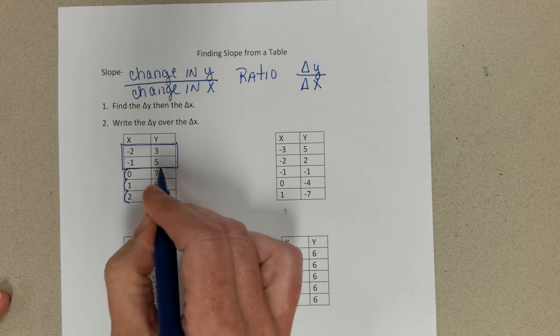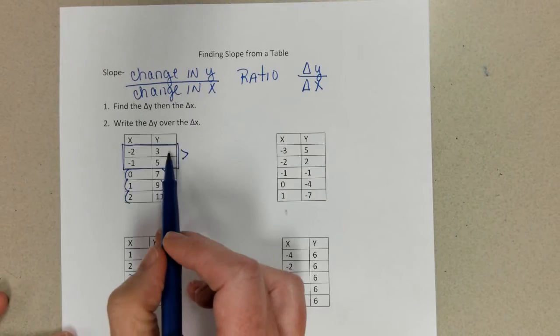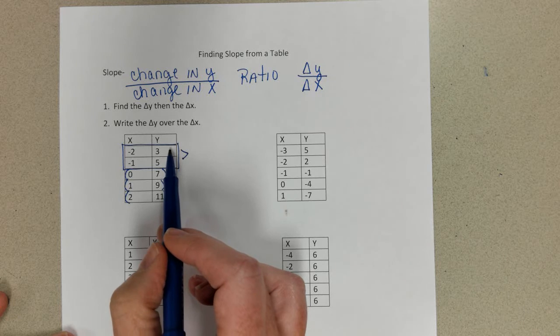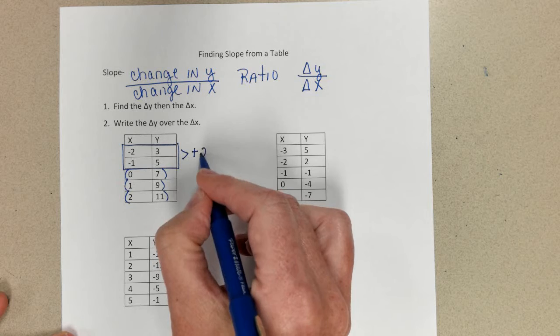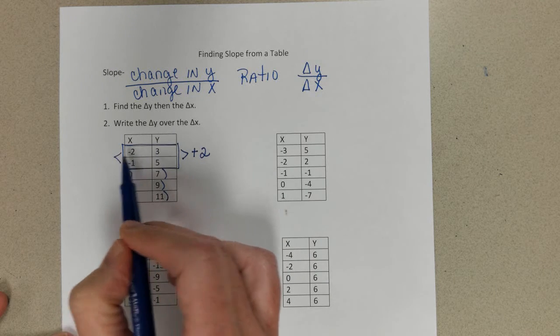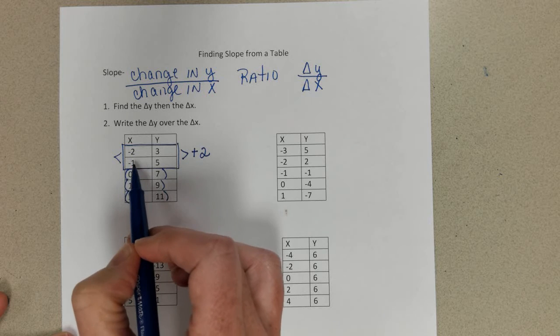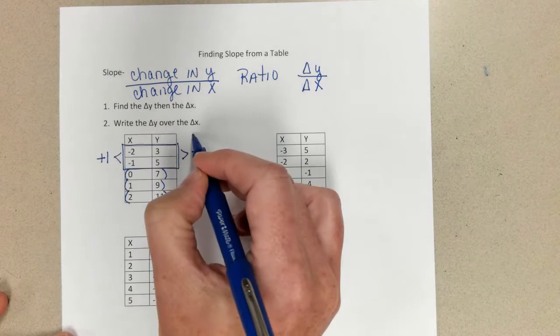Okay, so ask yourself, what are we doing to get from 3 to 5? I hope you realize we're adding 2. What are we doing to get from -2 to 1? We are adding 1.